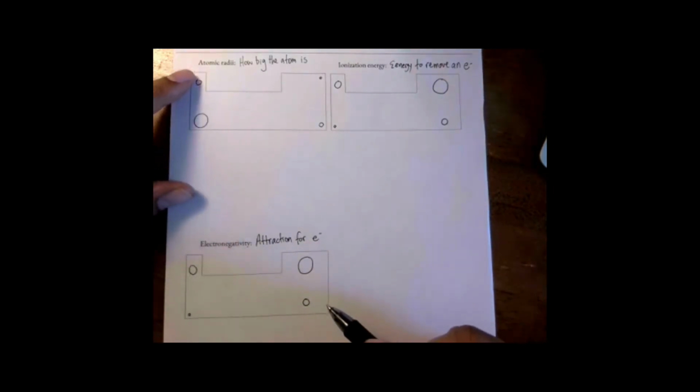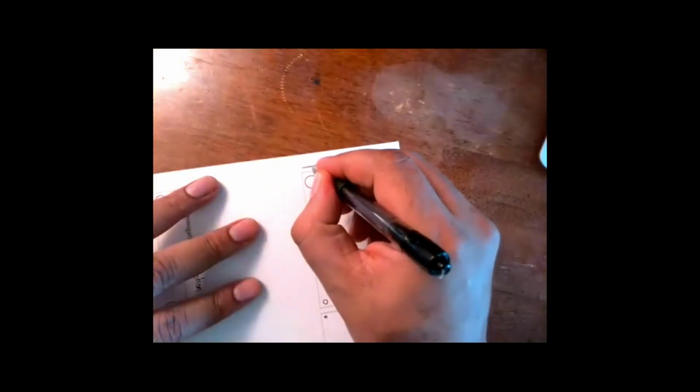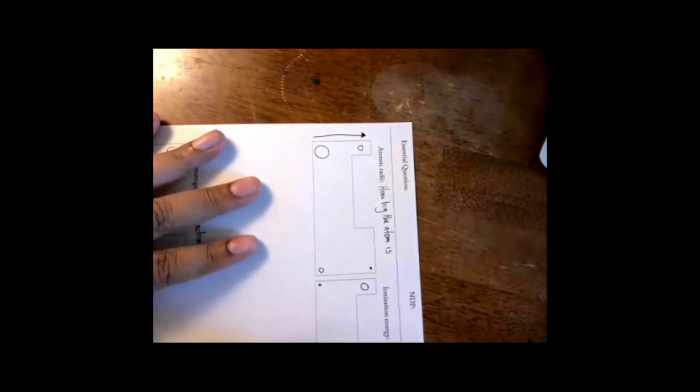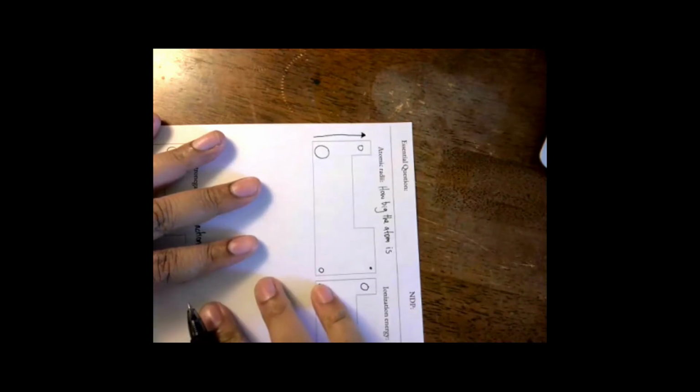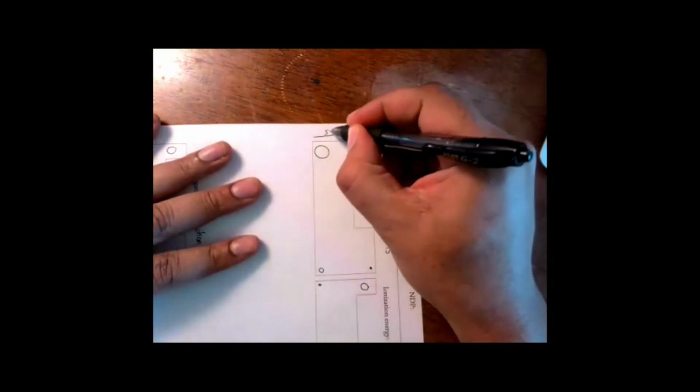What is the periodic trend? Does atomic radius get bigger as you go up or smaller as you go up? The question is bigger or smaller. Which one is the correct answer? As you go up the periodic table, do the circles get bigger or smaller, sir? Smaller is correct, smaller.